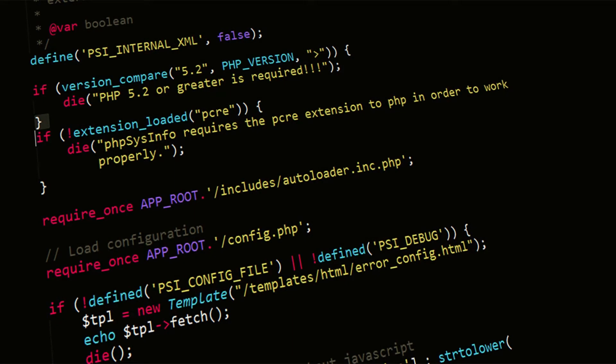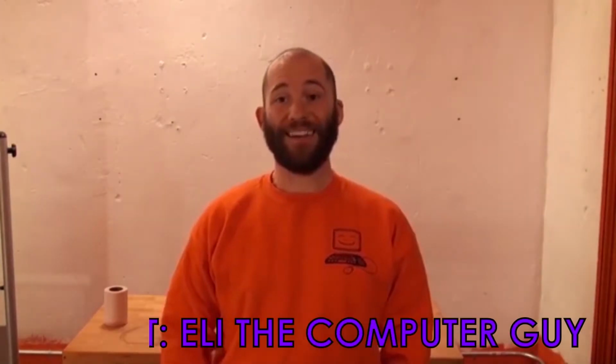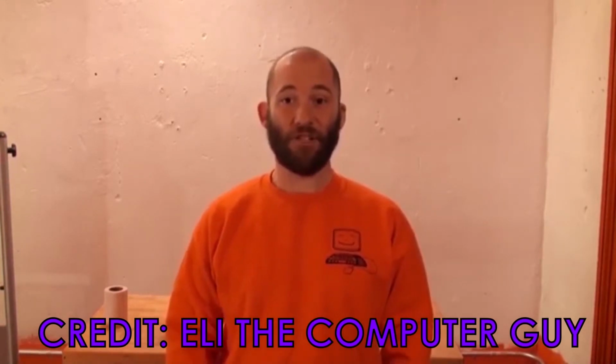Programming languages. I'm Eli, the computer guy, and today's class is Introduction to HTML Programming, or Hypertext Markup Language Programming. Hypertext Markup Language is the basic programming language that is used to create web pages. Almost every single web page that you see is programmed in one way or another using HTML.